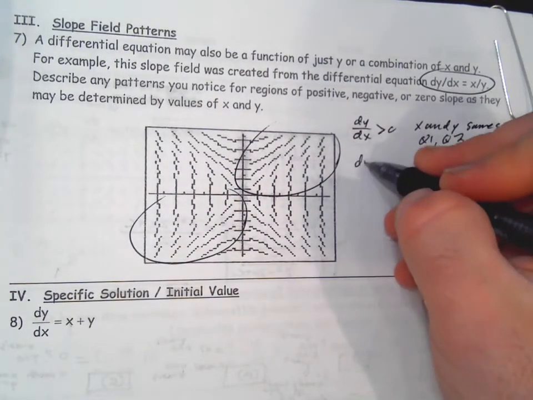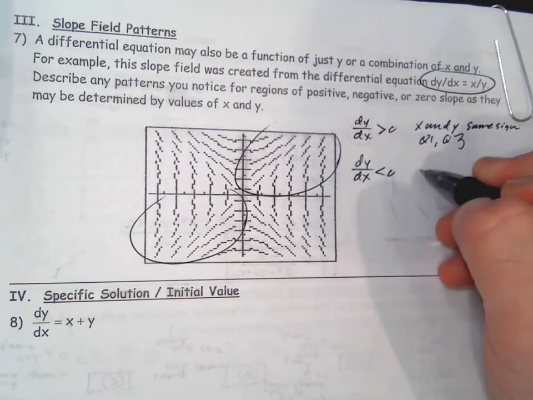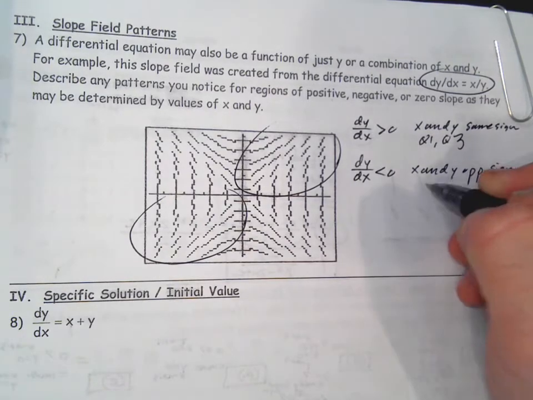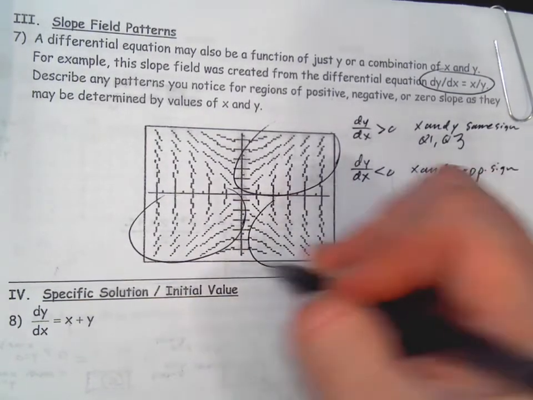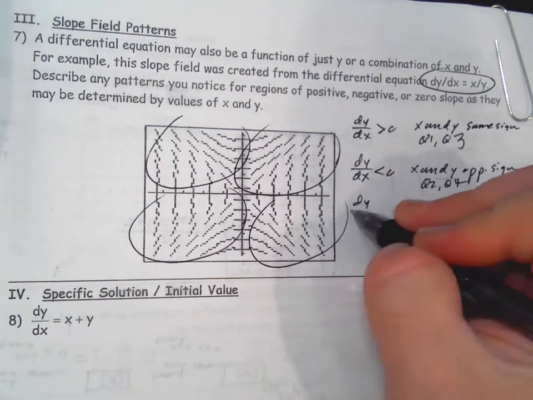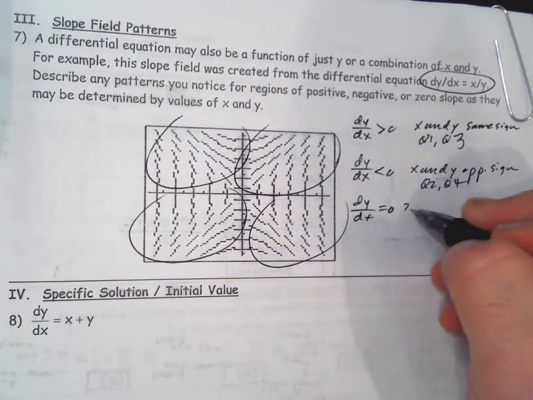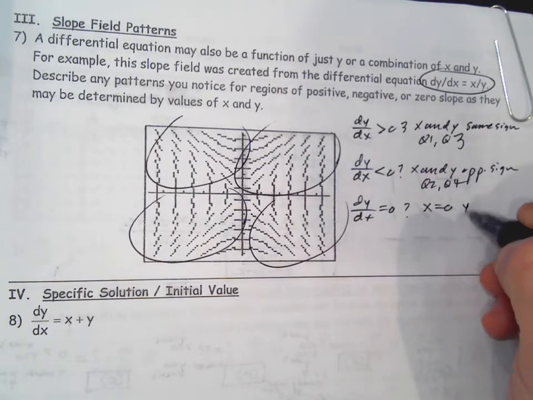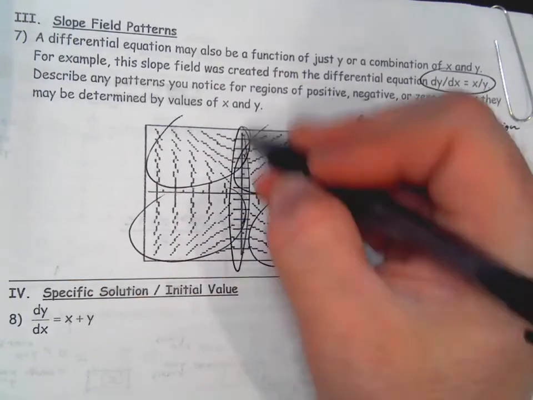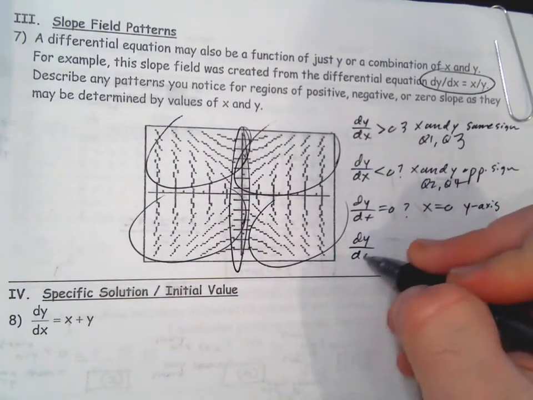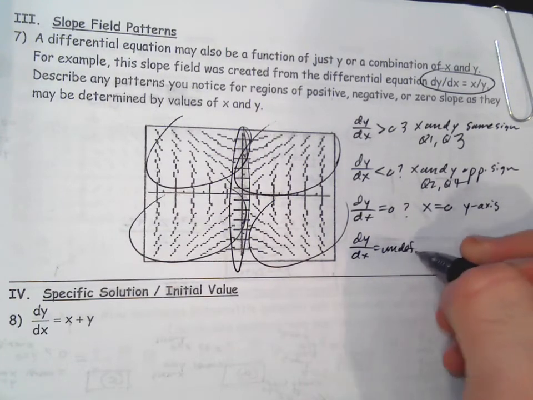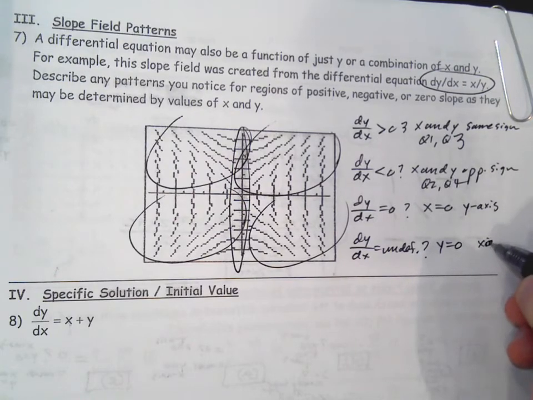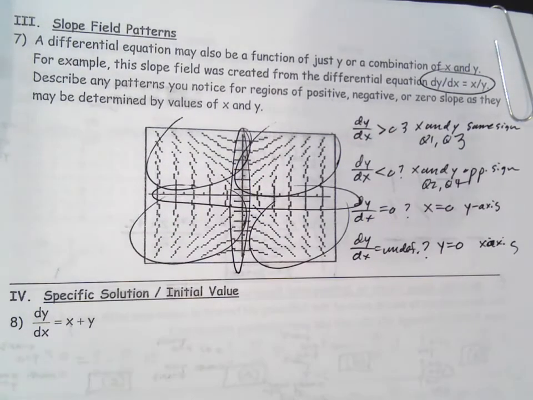And you can say, okay, when's dy/dx going to be negative? Well, that'd be when x and y have opposite signs. That's going to be quadrant 2 and quadrant 4. Negative slopes. When's it equal to 0? Well, that's going to be when x equals 0, which is the y-axis. So along the y-axis, sure enough, 0 slopes. When's it going to be undefined? Vertical tangents. That'd be when y equals 0, division by 0, which is the x-axis, which looks like that. So just things to look for.